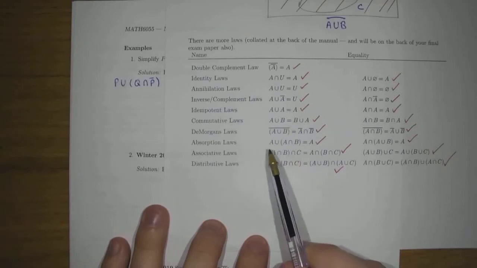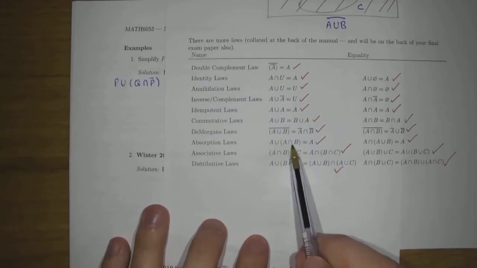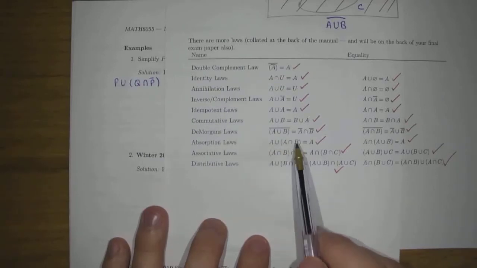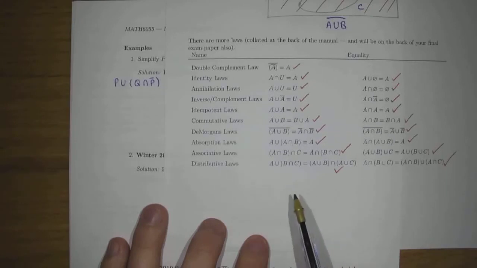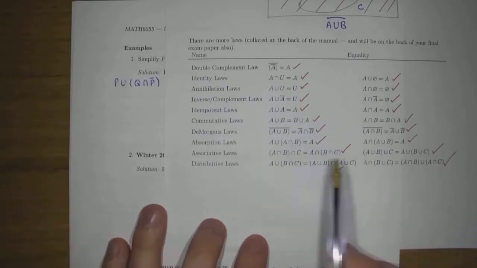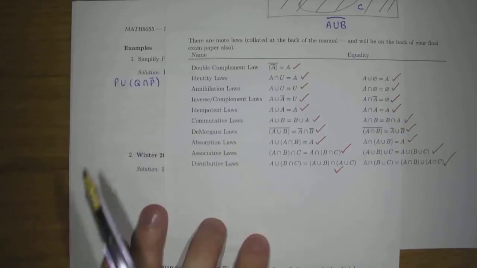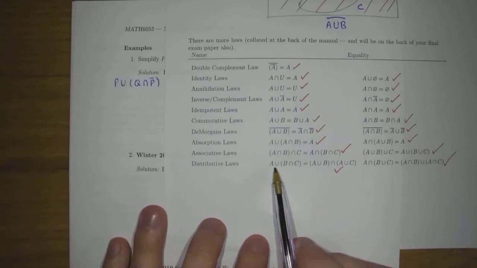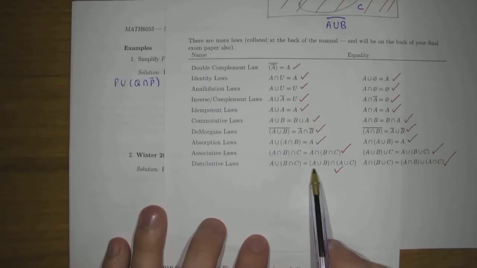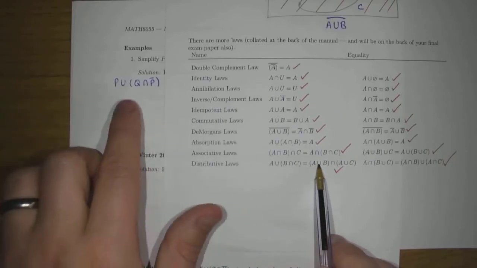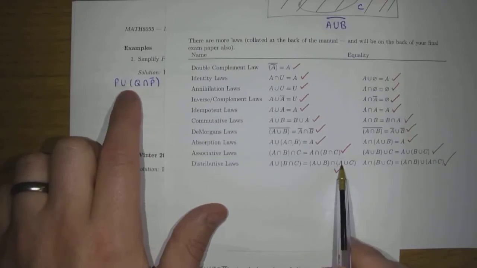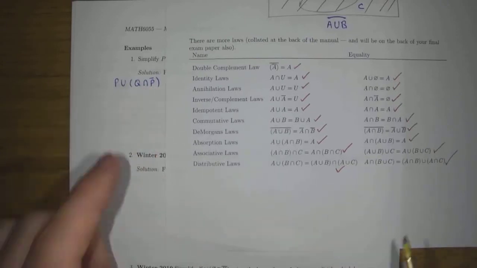It's not absorption. While there's a union and an intersection, it's P and not P. It would have to be P and P, or not P and not P to use that. It's not associativity, because it's not all intersections or all unions. If you have a mixture of unions and intersections, and these two sets are not the same, what you have to use is distribution. So we're going to have to write this P union Q and not P as P union Q intersection P union not P.